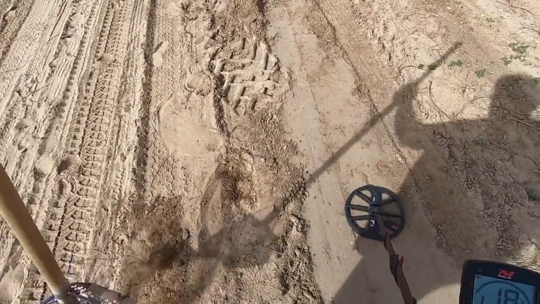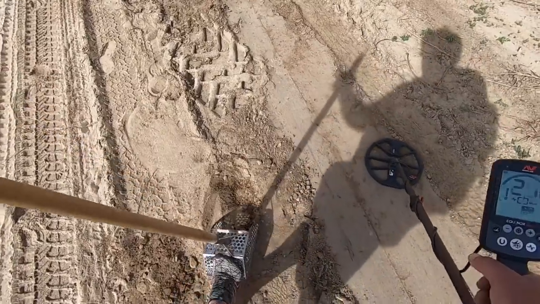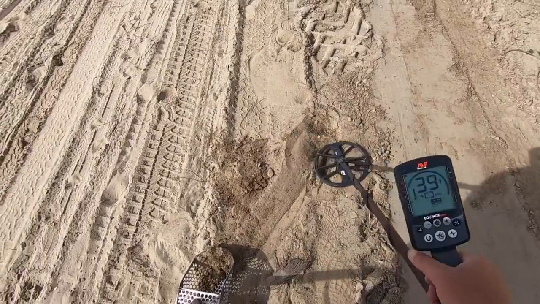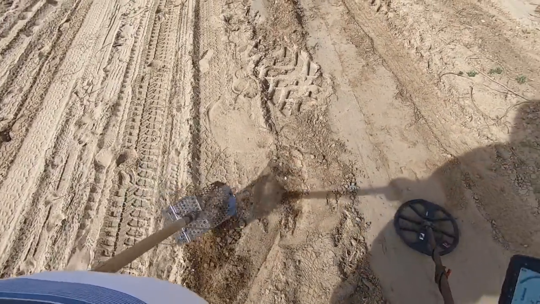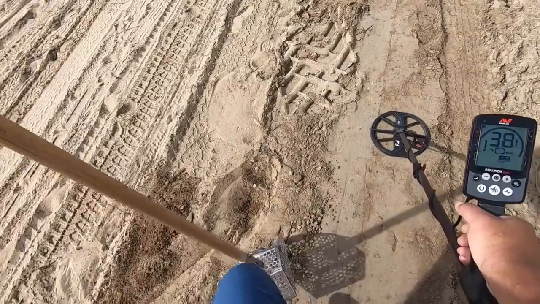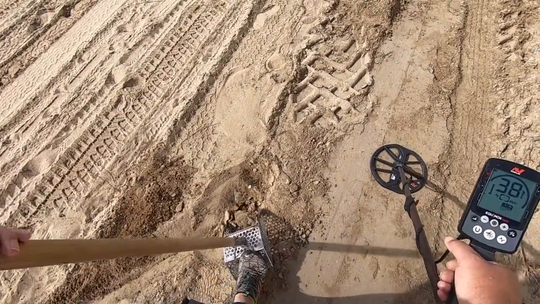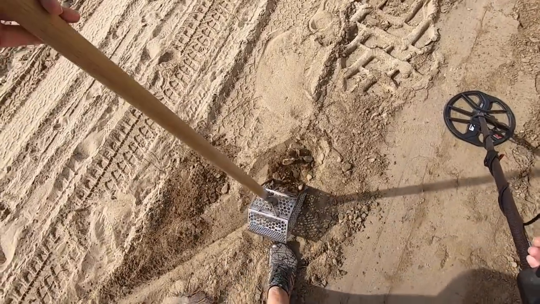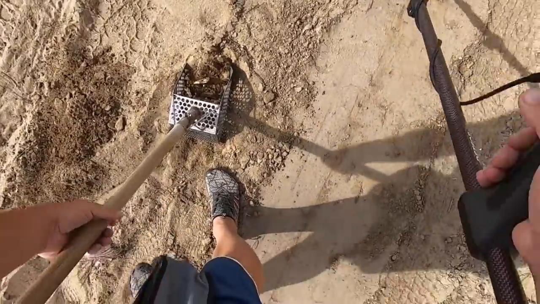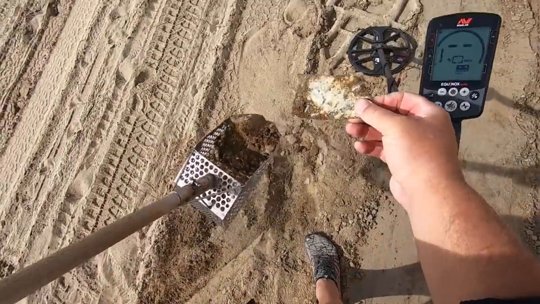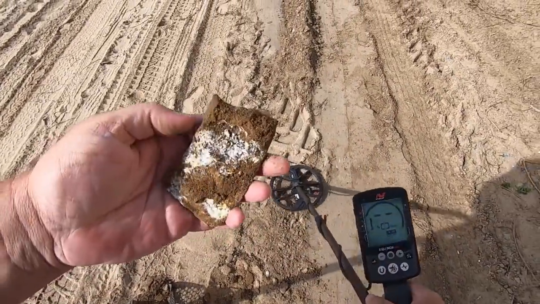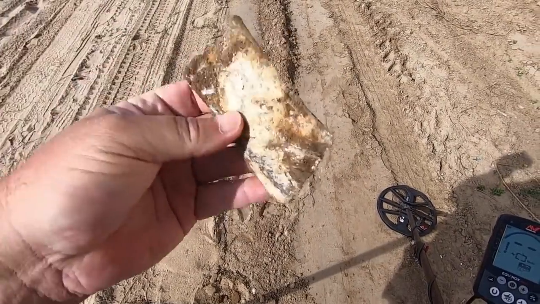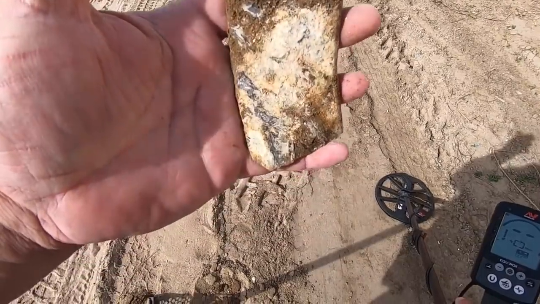Dang it. Getting down to the old asphalt. I got a feeling it's going to be in the asphalt. Probably be a can. Oh, there is something. Dang it. Let's see what it is. Well, that's what it is. Big piece of... Well, that's not lead. I don't know what that is.